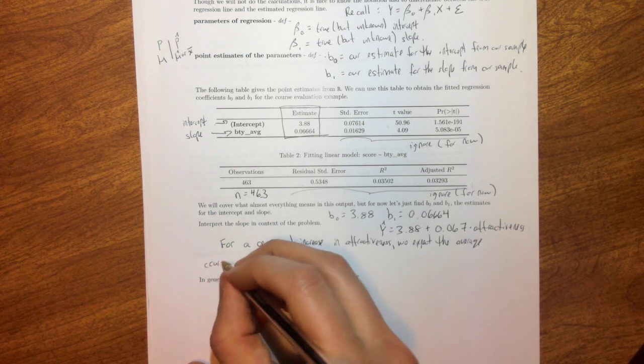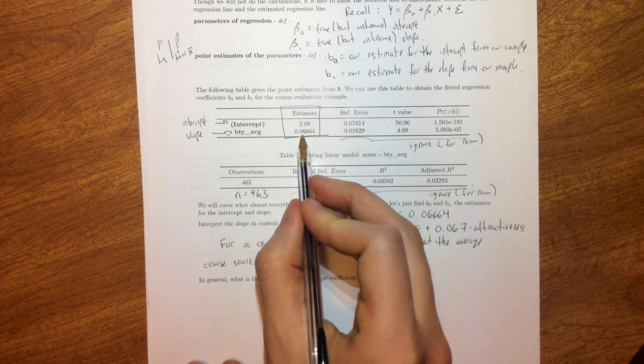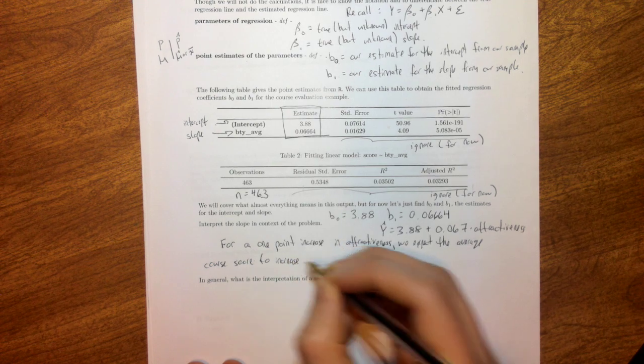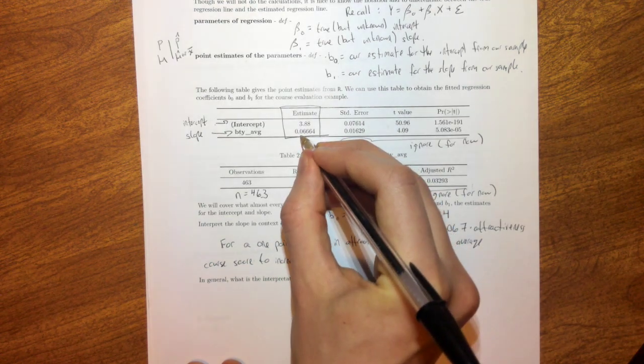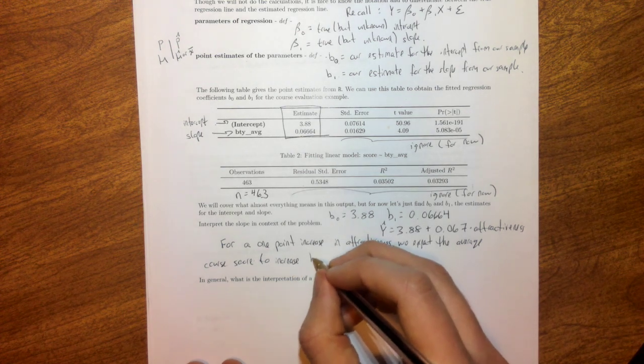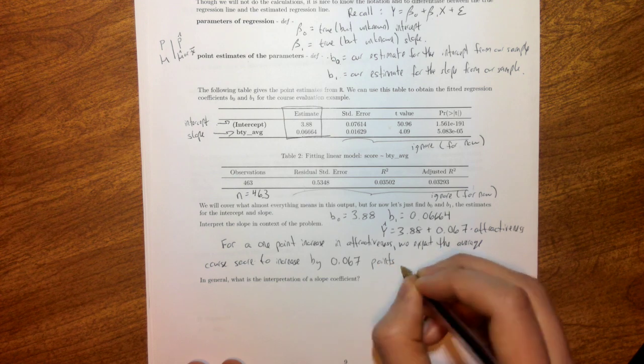We expect the average course score to increase, since that slope is positive, meaning the line's going up. So we would expect an increase of 0.067 points.